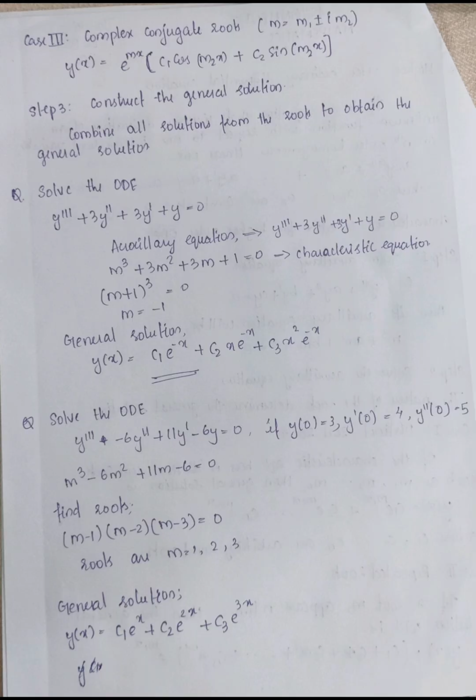Question 2. y''' - 6y'' + 11y' - 6y = 0, with y(0) = 3, y'(0) = 4, y''(0) = 5. We want to solve the ODE. Form the characteristic equation: m^3 - 6m^2 + 11m - 6 = 0. To find the roots, (m - 1)(m - 2)(m - 3) = 0. So the roots are 1, 2 and 3.